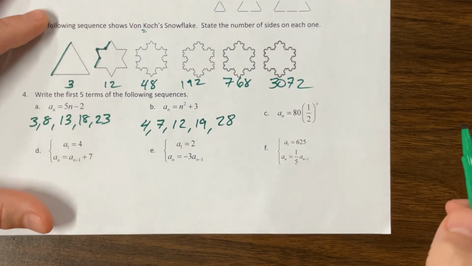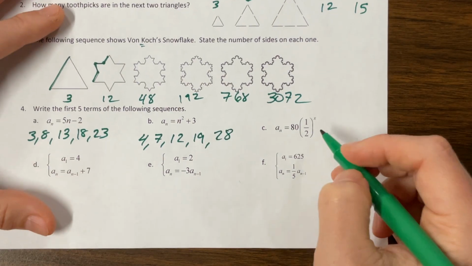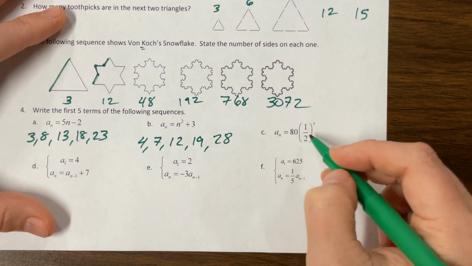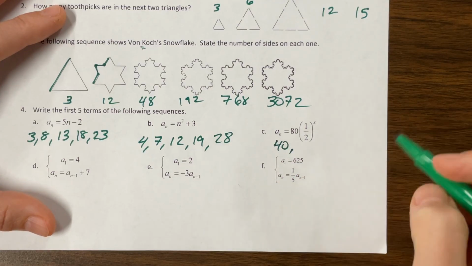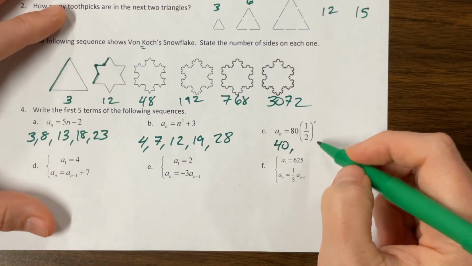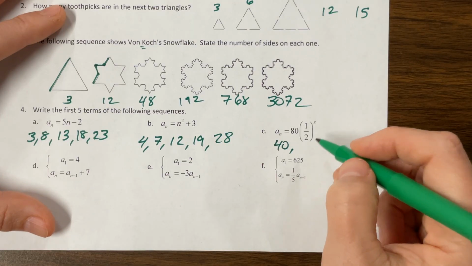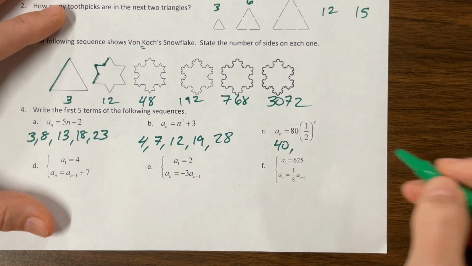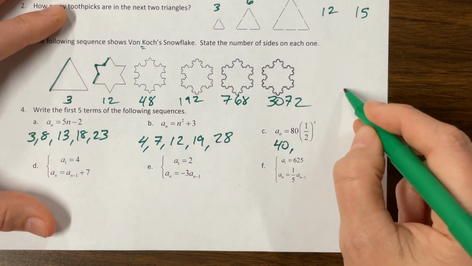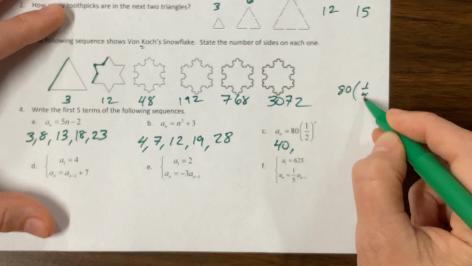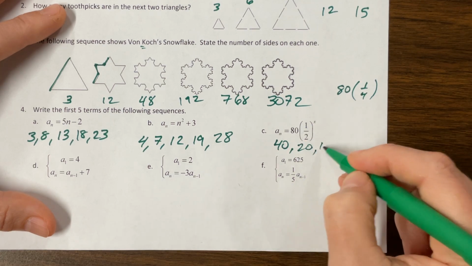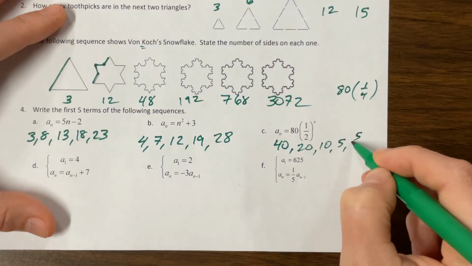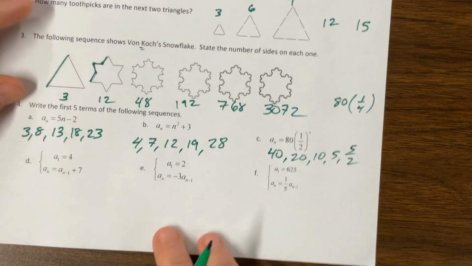On this one, we're plugging in 1, so we have 80 times 1/2, which would be 40. And then we have 80 times 1/4 is one way to do this, or recognize it's 40 times another 1/2. Either way, 80 times 1/4, that's 20. Or half of 40 is 20, and then it's 10, and then it's 5, and then it's 5/2, or 2.5.